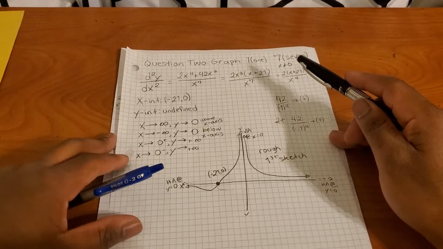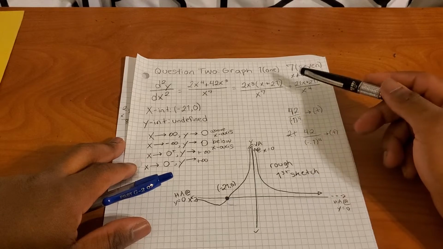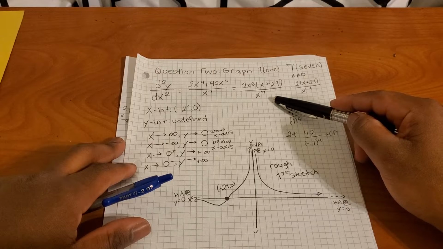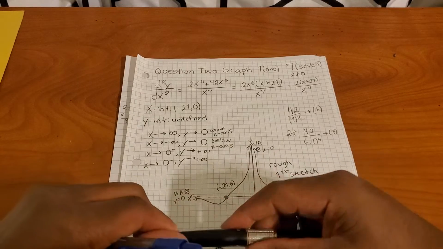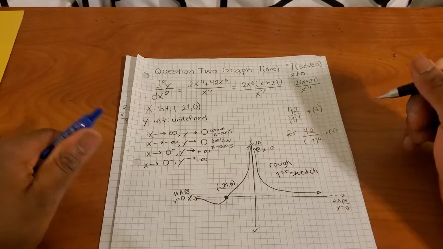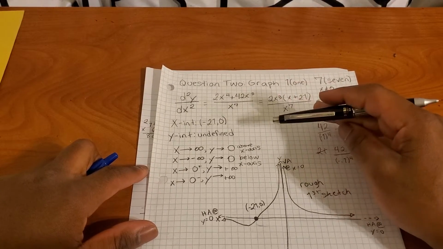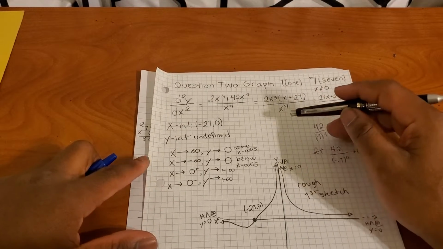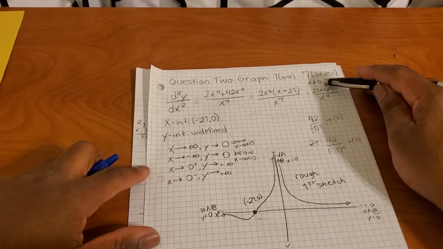So what you want to do after this is pull out an x cubed to further simplify the equation. By pulling out an x cubed, you're left with 2 times x plus 21 over x to the fourth, because x to the third divided by x to the seventh is x to the fourth. You can find your x-intercept by setting y equal to 0, which will leave you with negative 21, 0 as your ordered pair. The y-intercept is undefined because there's a restriction on the domain that x cannot be equal to 0.